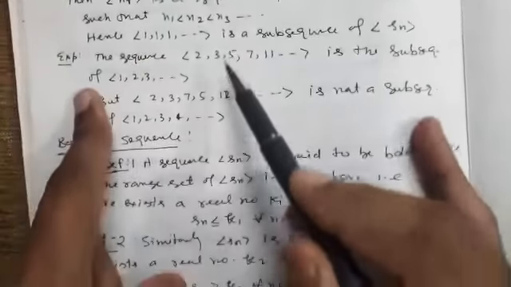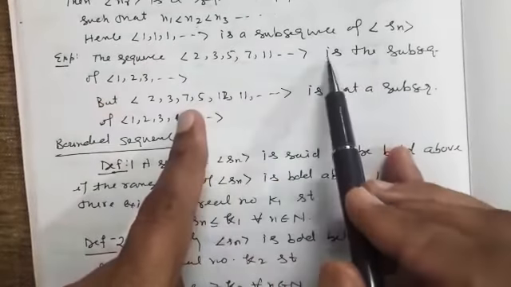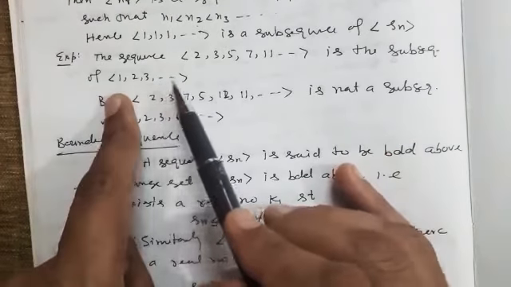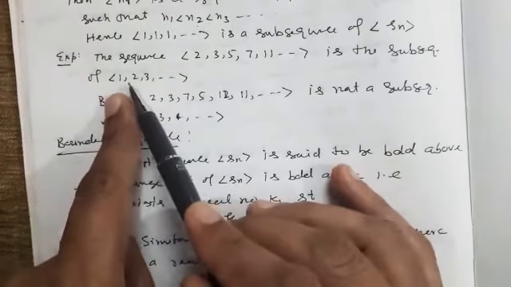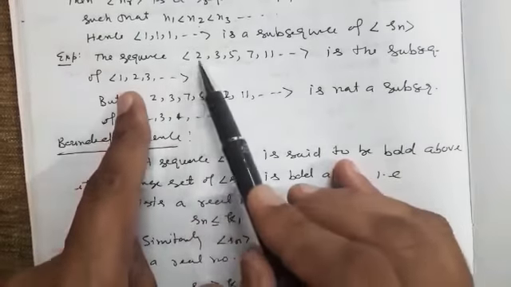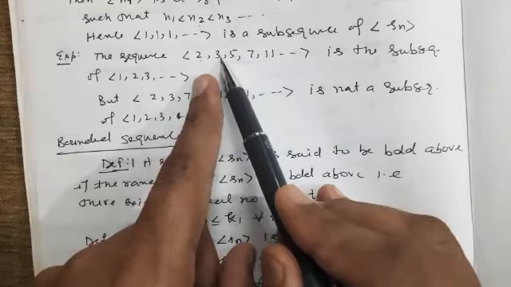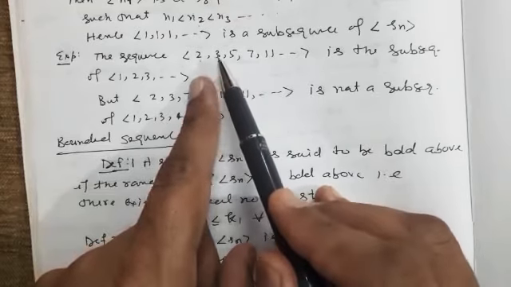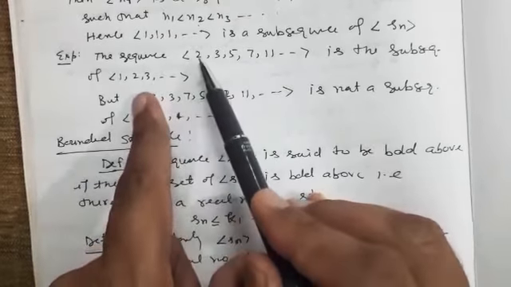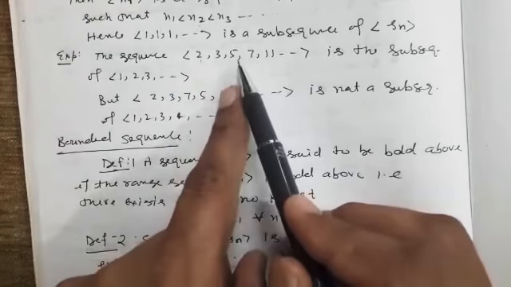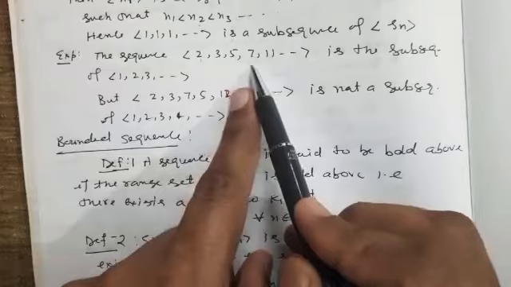For example, if we take this sequence, you can see this sequence is a subsequence of the sequence 1, 2, 3, 4. So here 2 is there, 3 is there, 5 is there, 7 is there. You can see 3 comes after 2, 5 comes after 3, 7 comes after 5, 11 comes after 7.